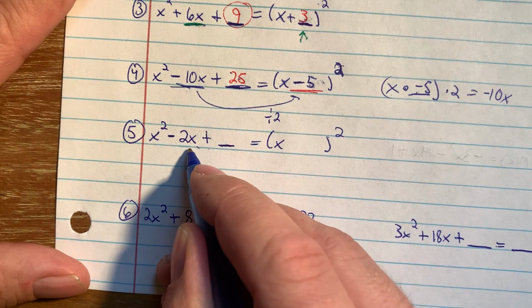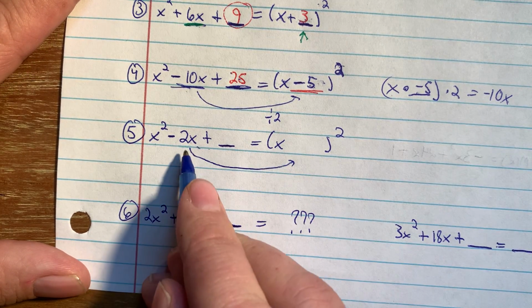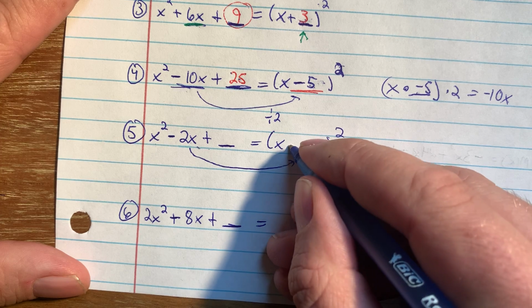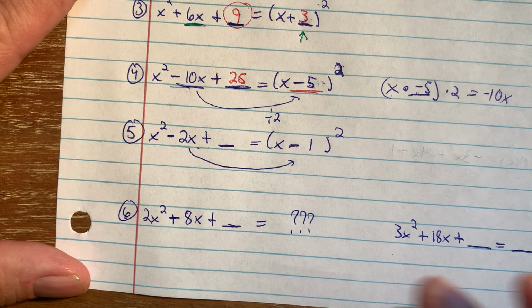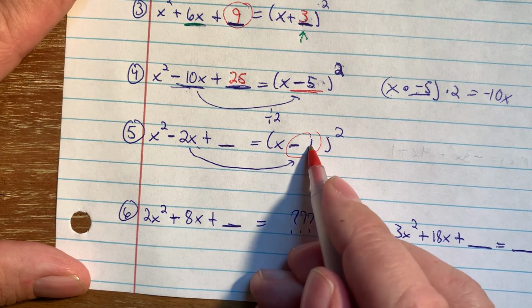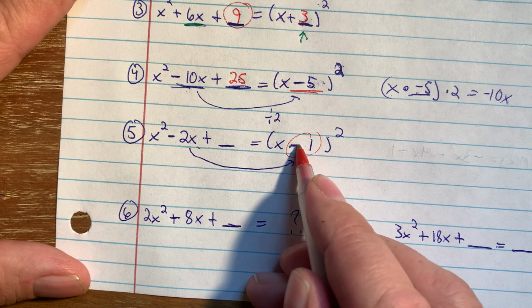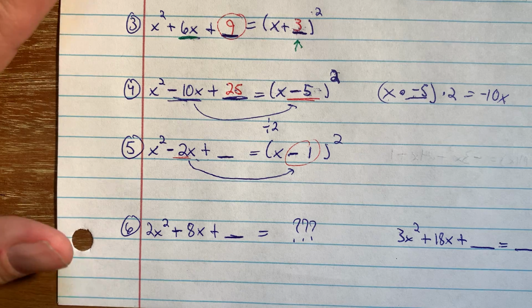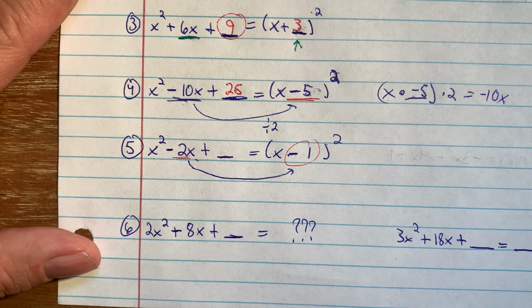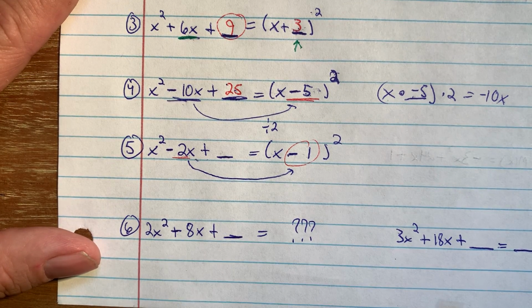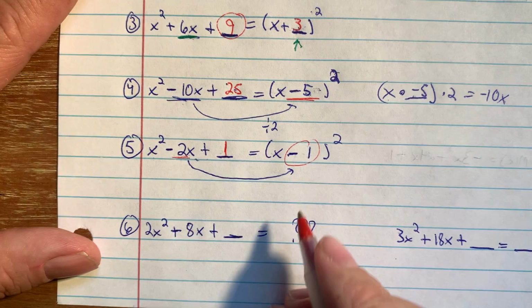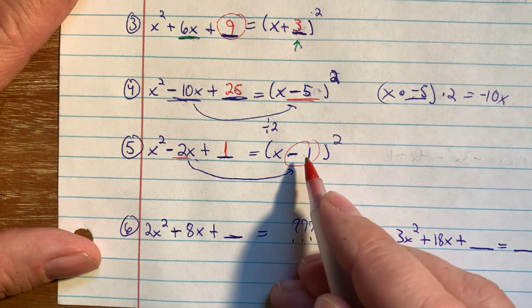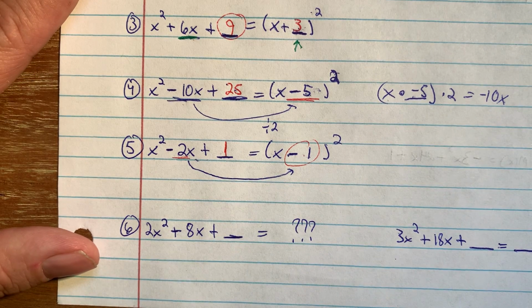Hopefully you're starting to get the hang of this, that we can just divide this one by 2. Negative 2 divided by 2 is minus 1. And we know that because when we multiply these two together, that'll be negative 1x. Doubled will be negative 2x. And that's what we'll need to be able to use that shortcut. And so what number needs to go here? Well, this needs to be a positive 1 because negative times a negative is always a positive. So negative 1 squared, negative 1 times negative 1, is positive 1. And so it's x minus 1 squared, x squared minus 2x plus 1.